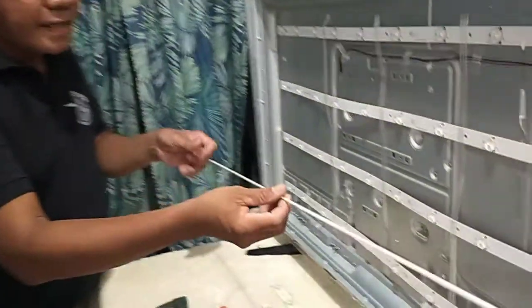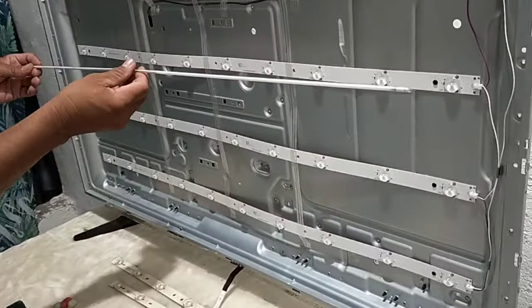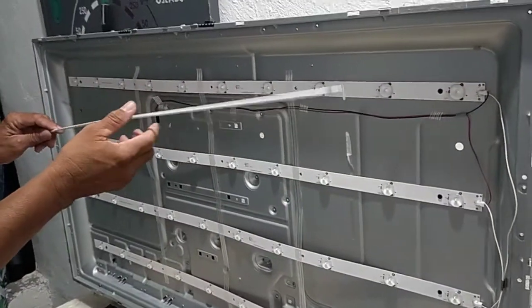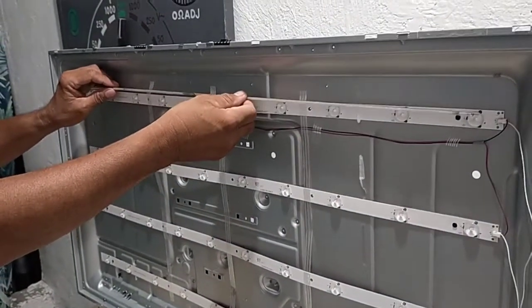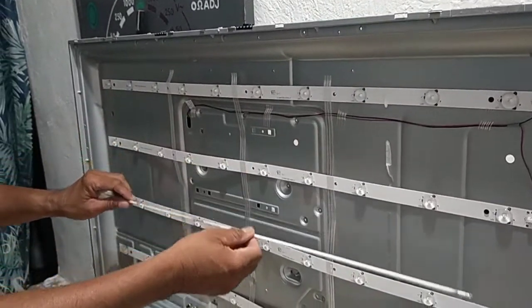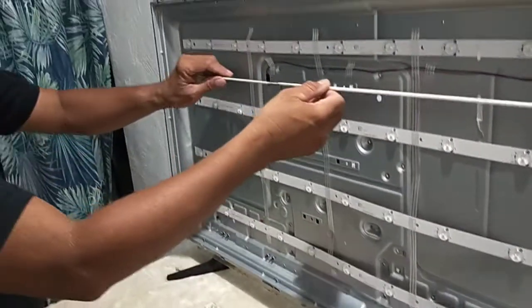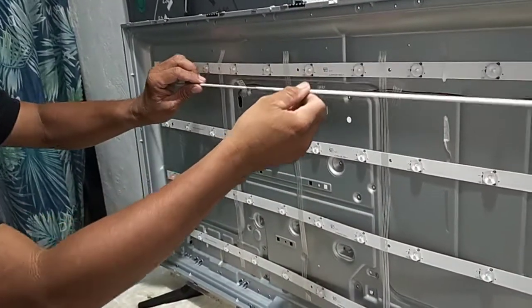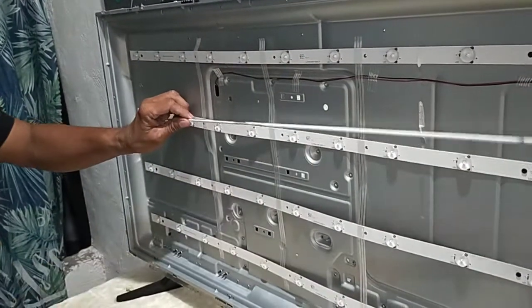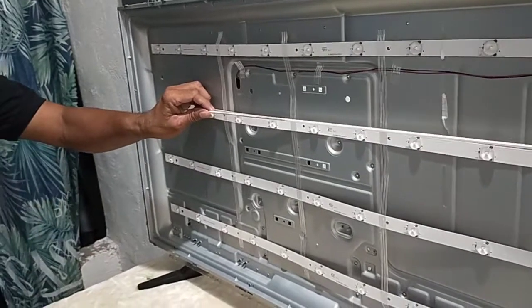We have here a very thin fluorescent lamp. Usually, the obsolete LCD uses 10 to 20 fluorescent lamps connected in parallel, and they are placed just at the back of the LCD screen.